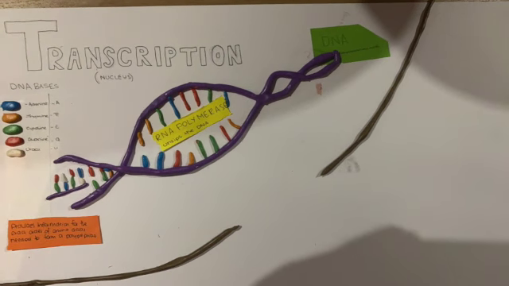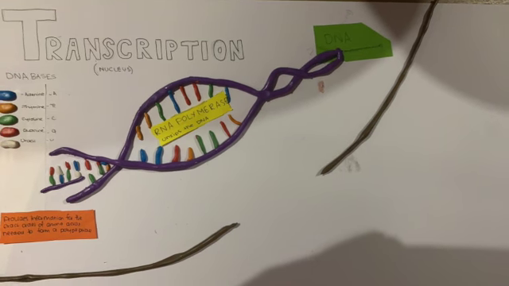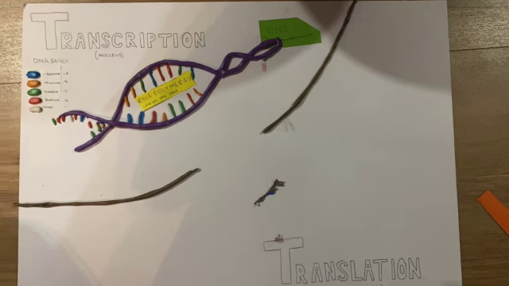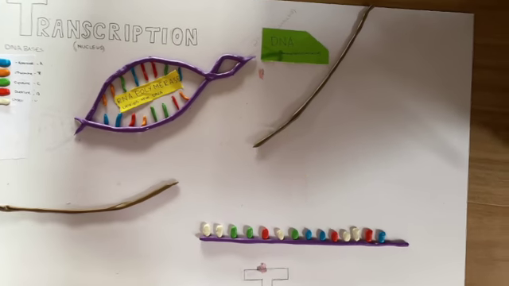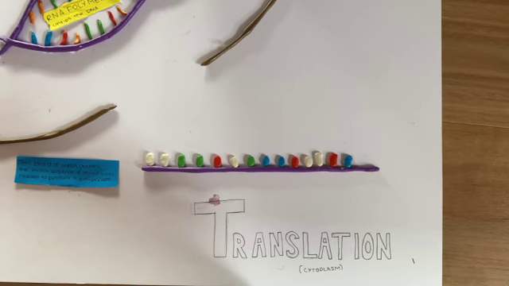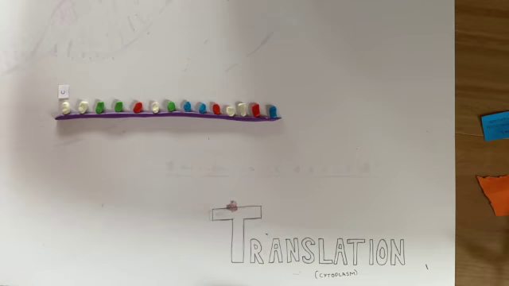mRNA provides information for the exact order of amino acids needed to create a polypeptide. Once the strand of RNA is formed, it then travels from the nucleus, through the nuclear membrane where transcription occurs, to the cytoplasm, where translation occurs. This strand of mRNA provides the exact sequence of amino acids needed to produce a polypeptide.